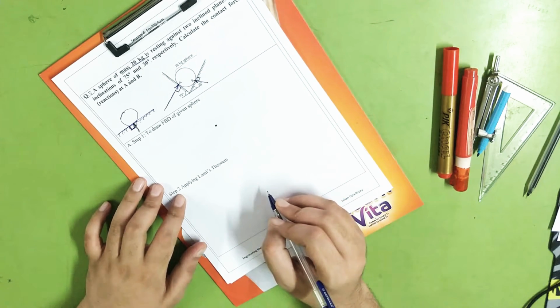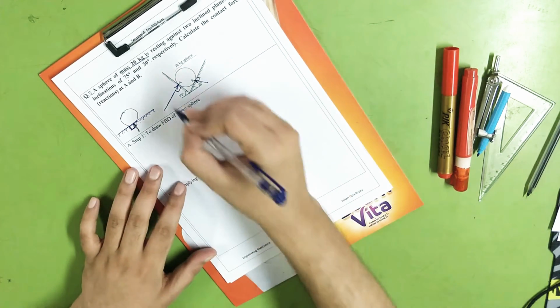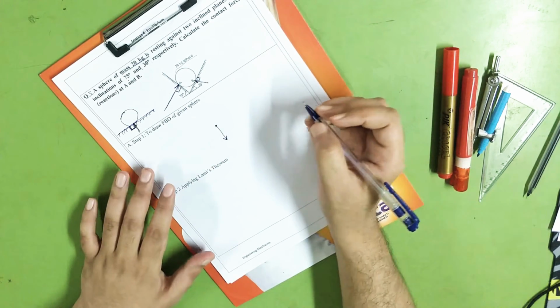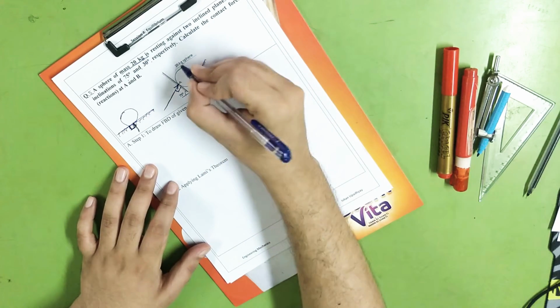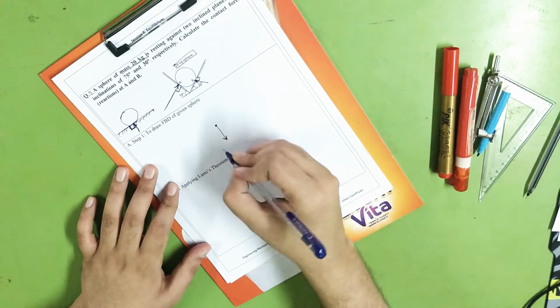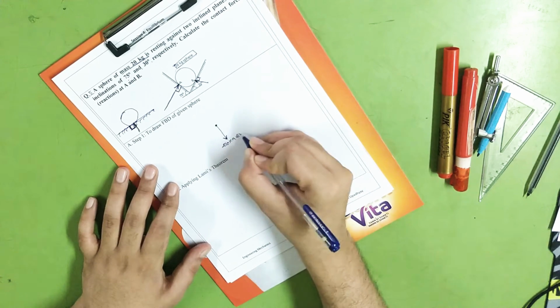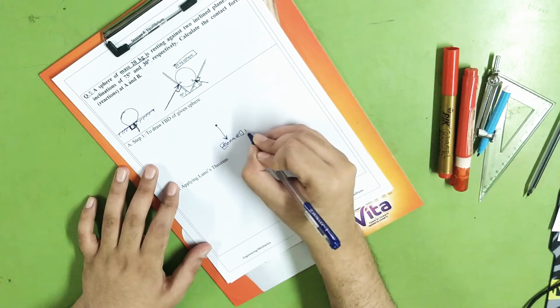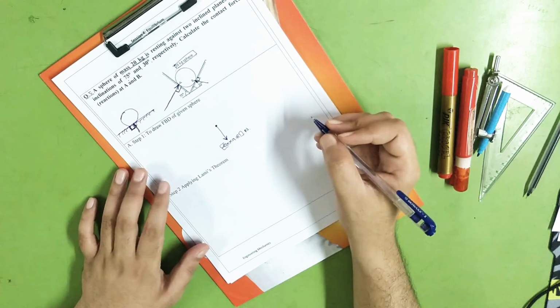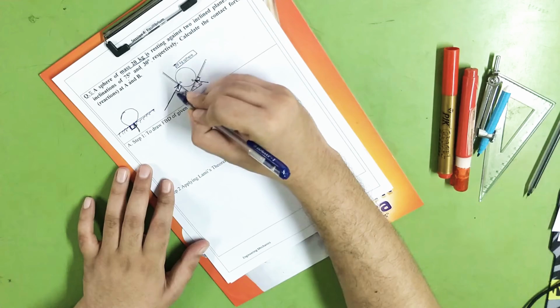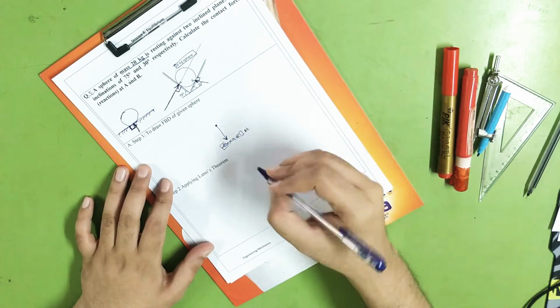Now when I want to draw the free body diagram of the sphere, it will start with the weight of the sphere. Mass of the sphere is given as 20 kg, so its weight is W equal to mg, that is 20 into 9.81 newtons. Next force is this reaction force.